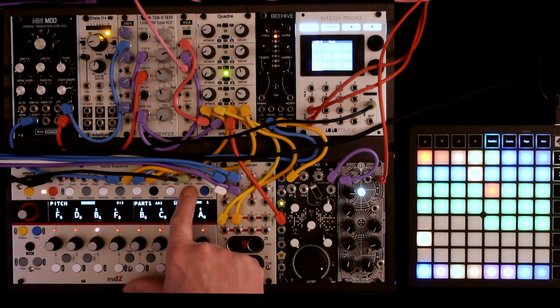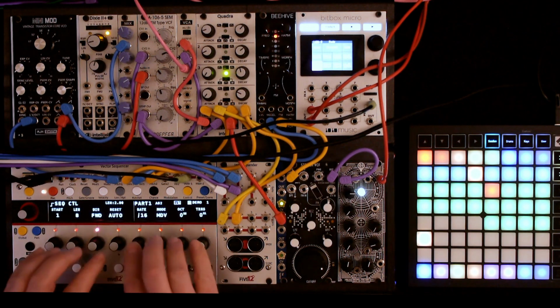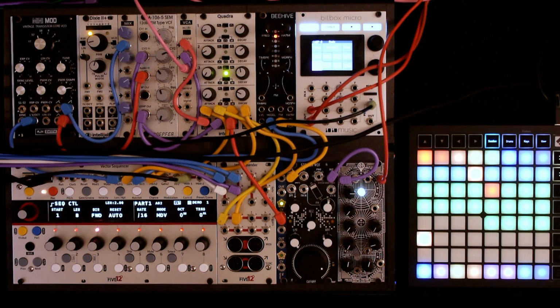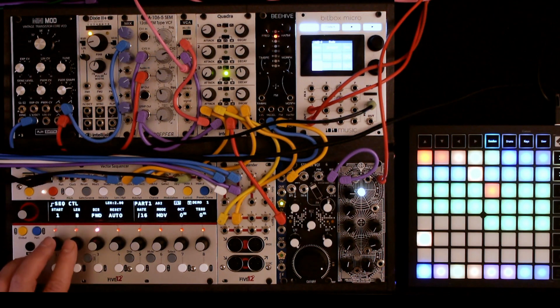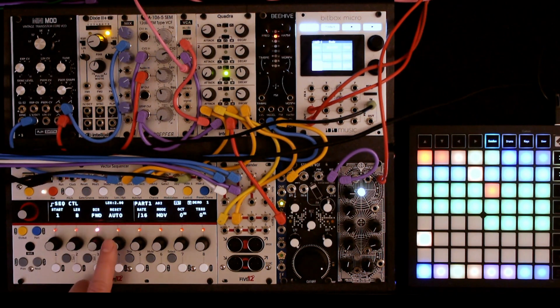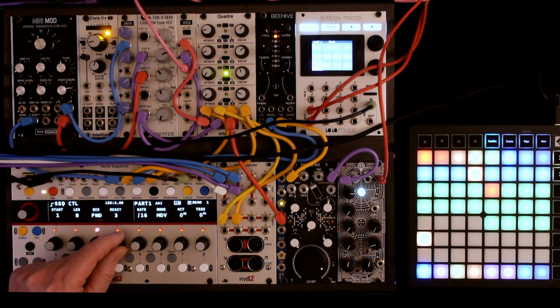And then next we have on the sequence control page our primary sequence globals, the things that affect all the steps in the sequence. So we have the start and the length of the sequence we're playing, and like I said before, we can extend this out to 16, or if you reformat the part, up to 32 or 64 steps. The direction, reset, which can be automatic or based on, say, every 3 beats or every 7 beats, or even using an external signal. Set that back for now.